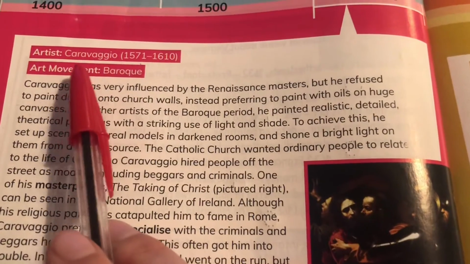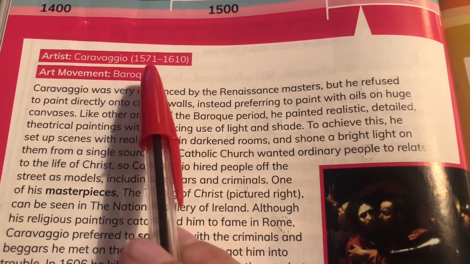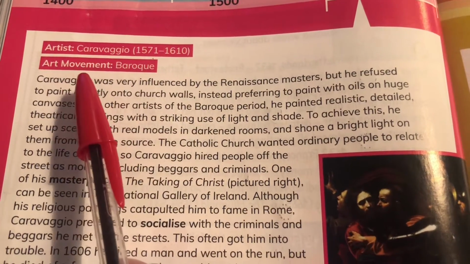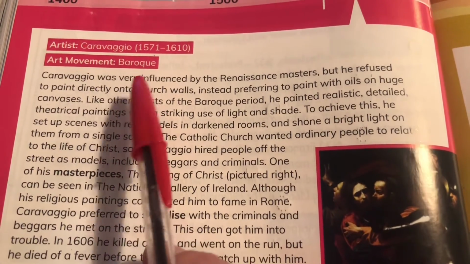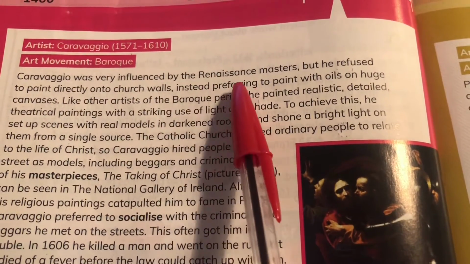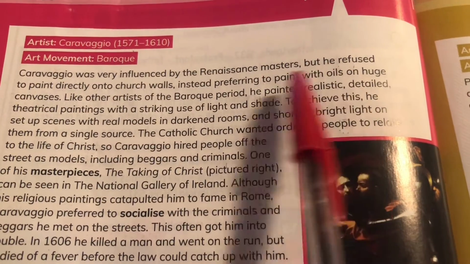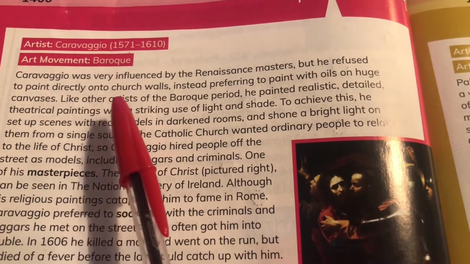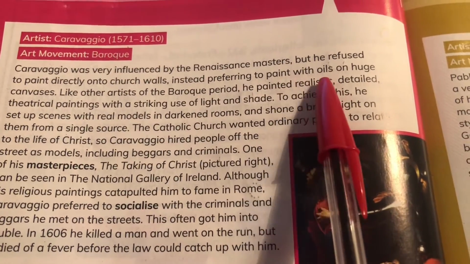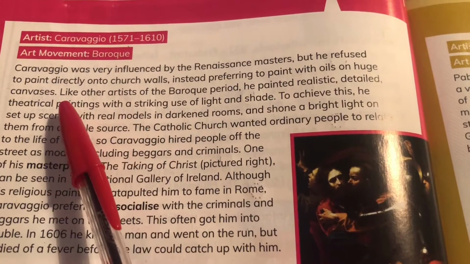Second artist, Caravaggio, 1571 to 1610. And his art movement was called Baroque. Caravaggio was very influenced by the Renaissance masters, but he refused to paint directly onto church walls, instead preferring to paint with oils on huge canvases.